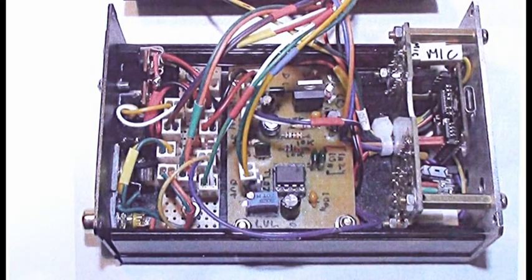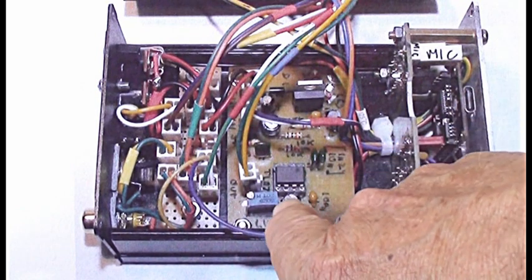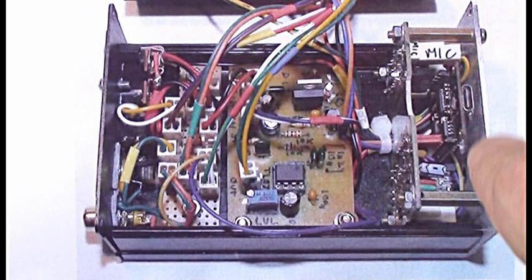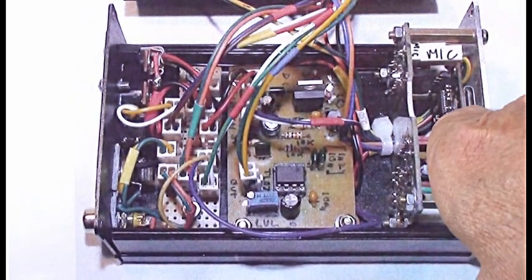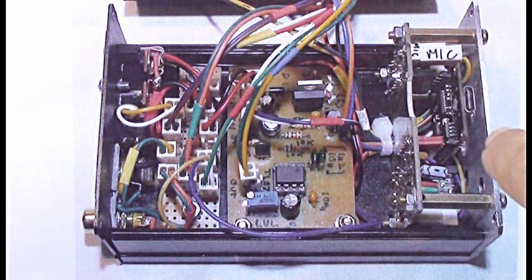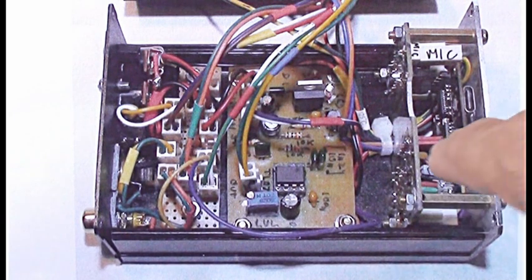I have a photo of the inside. Here's a quick look at it. The MP3 module is against the side panel here. You'll see a little USB connector on it. You can load MP3 files via the USB from your computer, or you can record them using the microphone on the module or the external microphone.